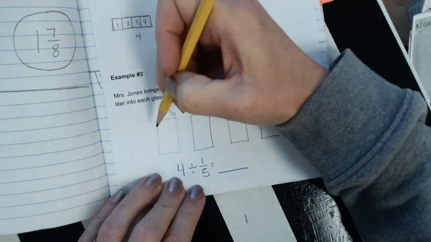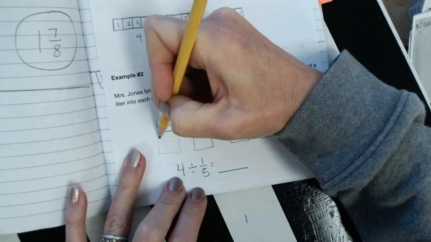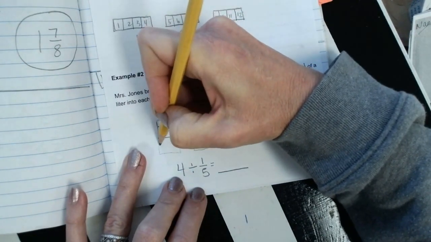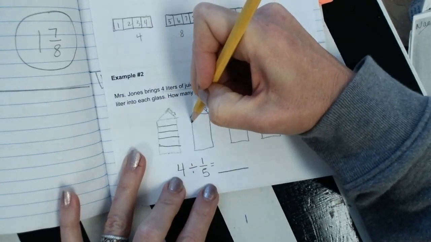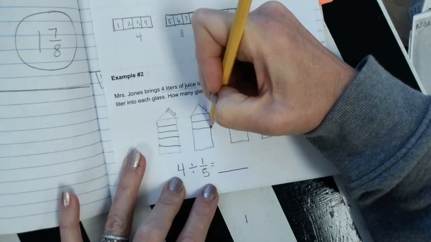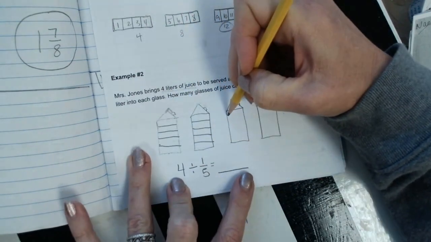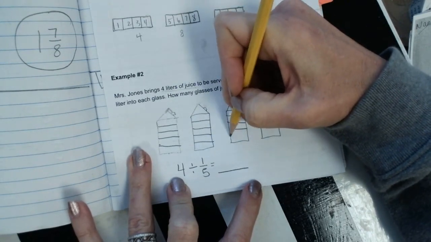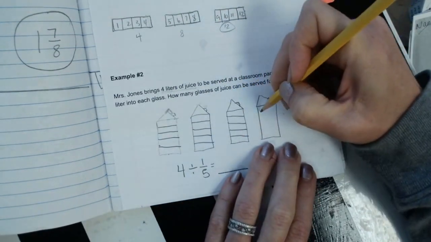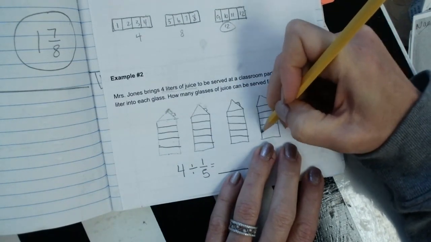If I take this first liter and I cut it up into 5 parts. 1, 2, 3, 4, 5. Do this one too. 1, 2, 3, 4. Bottom line makes 5. 1, 2, 3, 4. That makes 5. Do it again. 1, 2, 3, 4.